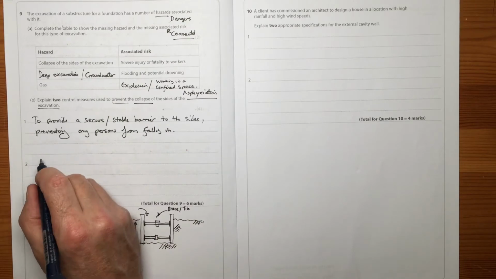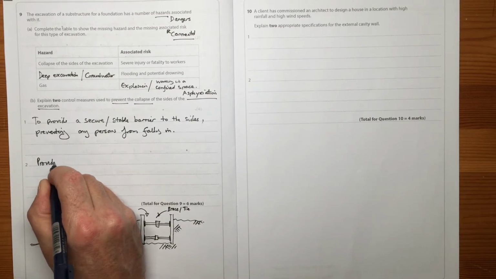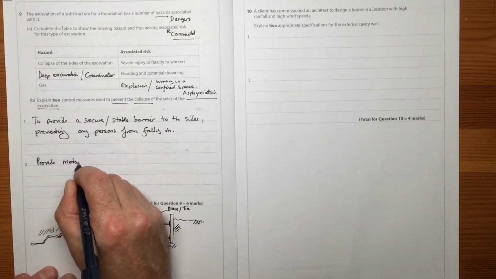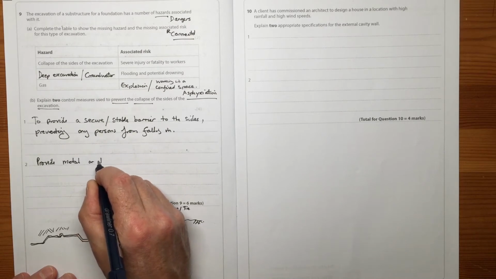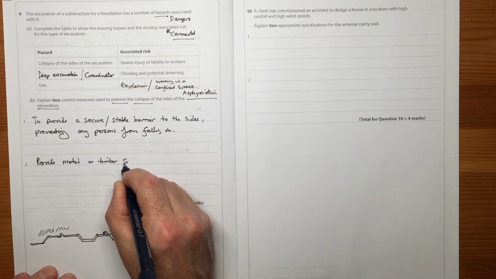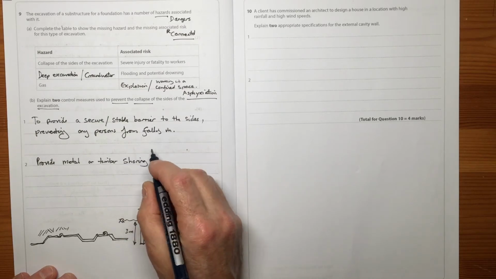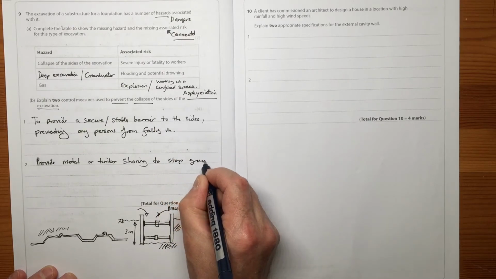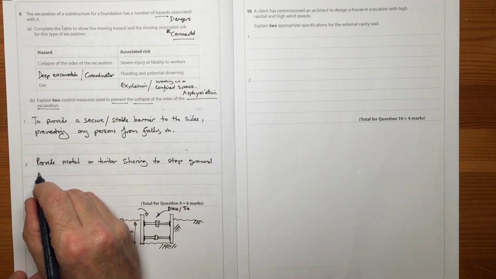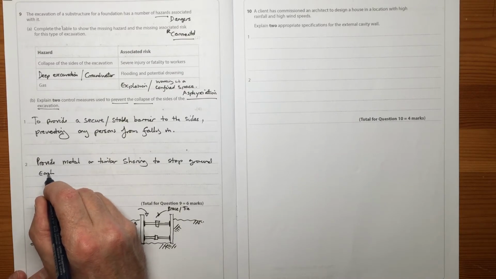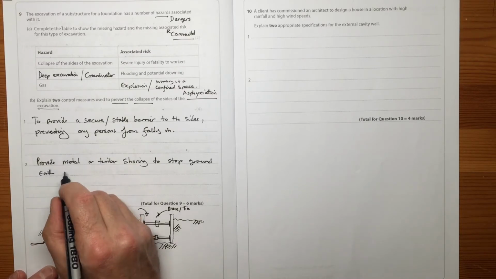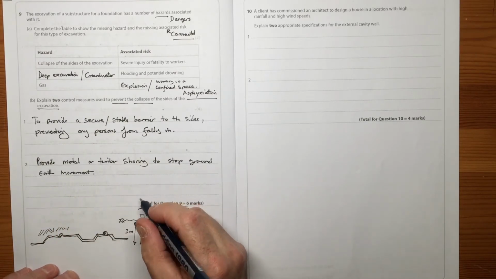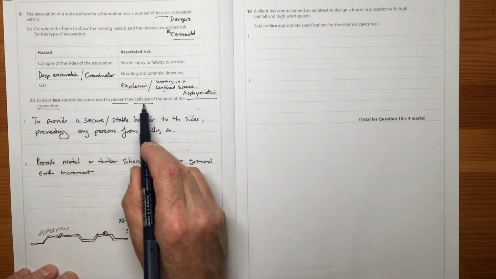And also, the other reason would be provide metal or timber shoring to stop ground or earth movement. Okay, to stop the trench collapsing. Explain 2 control measures used to prevent the collapse.